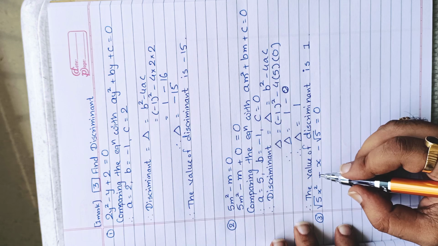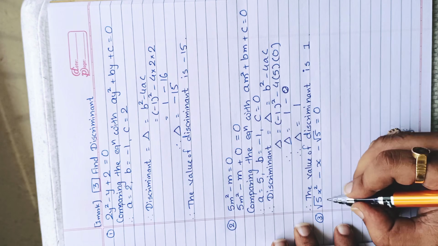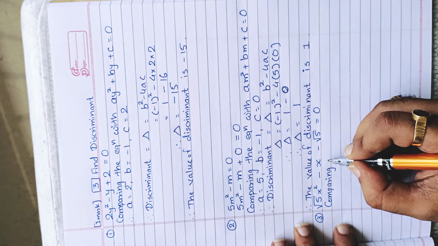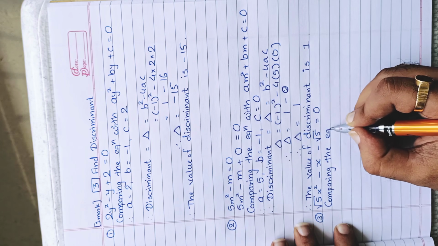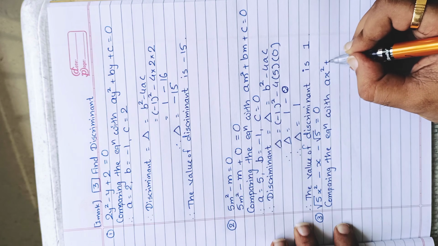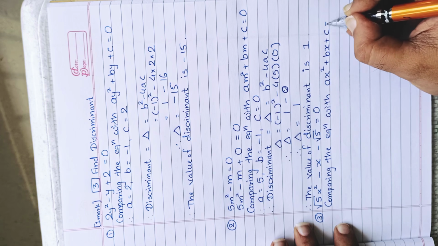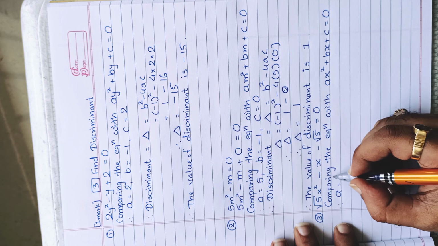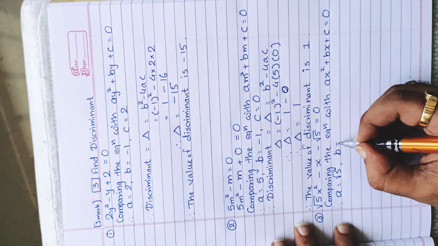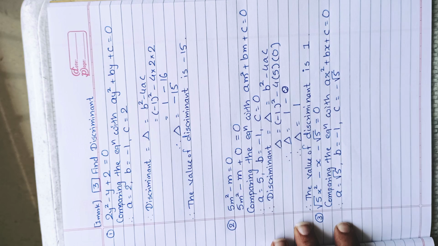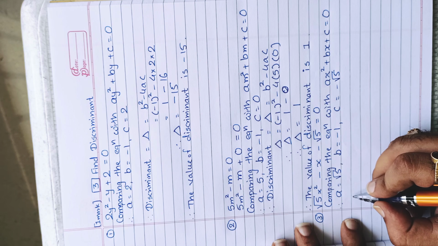Next, comparing the equation with ax square plus bx plus c equal to 0. Therefore, a equal to root 5, b equal to minus 1 and c equal to minus root 5. Now, discriminant.